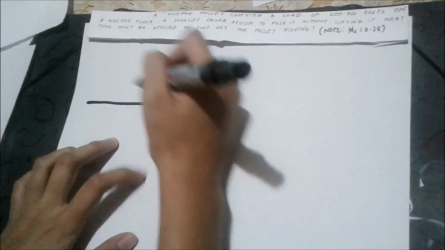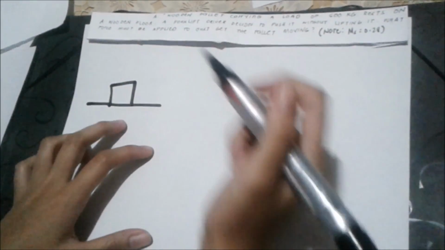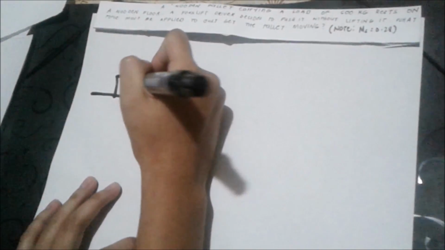So first, we will draw the free body diagram. So this is the wooden pallet. And the next thing to do is to draw the forces acting upon the wooden pallet. So there would be four forces. First is the downward pull of Earth's gravity, which is the weight.